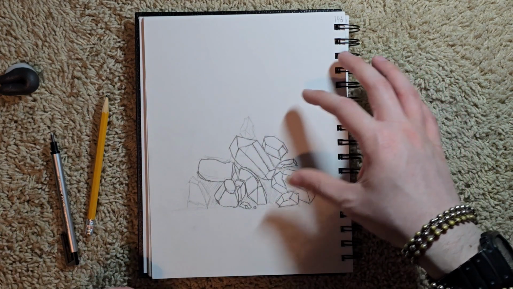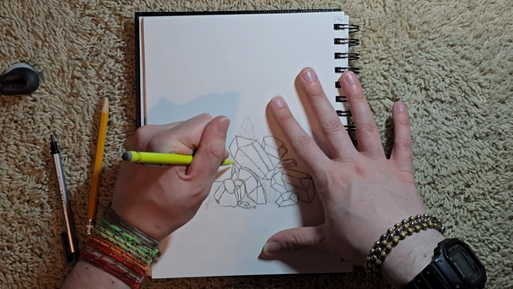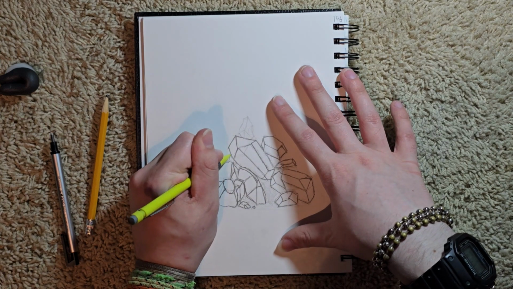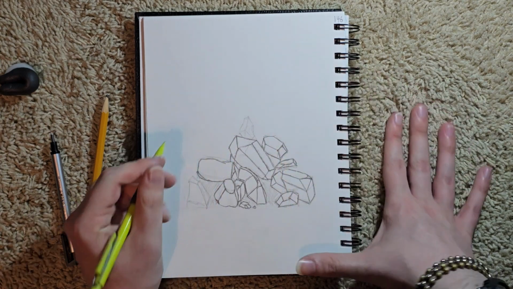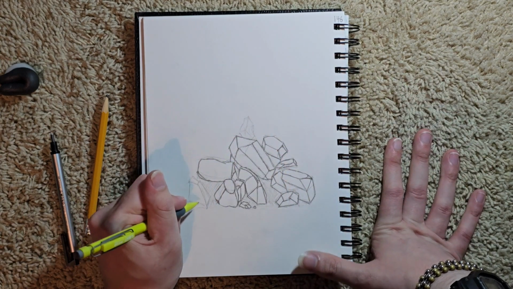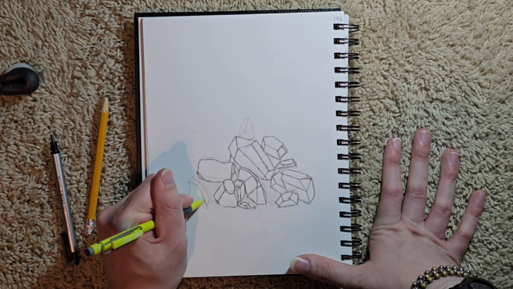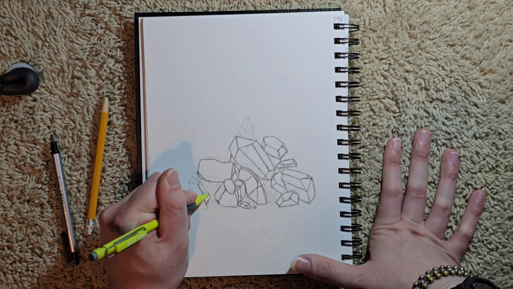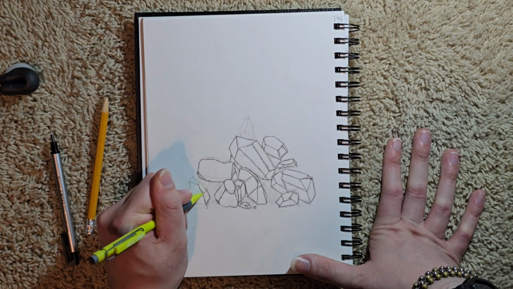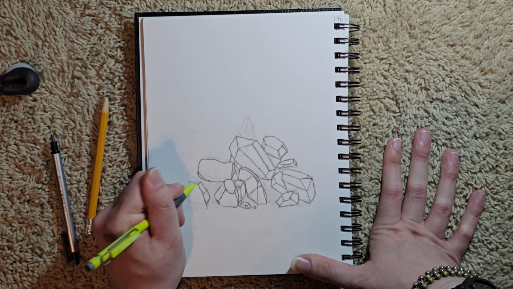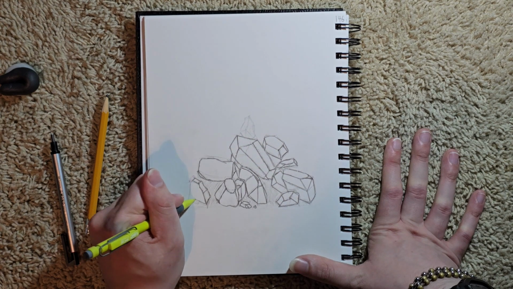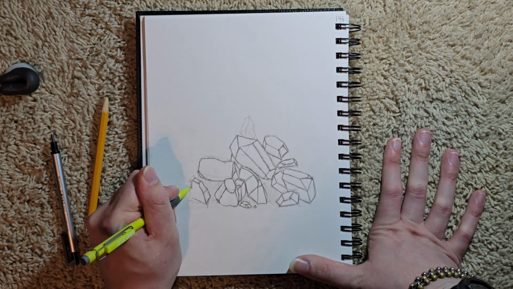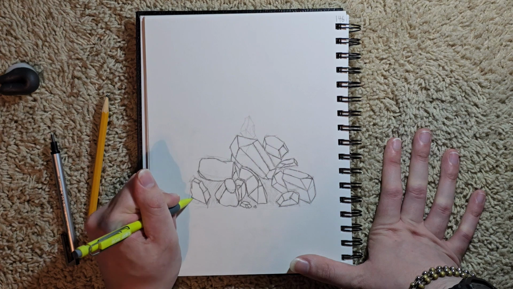Or, oh wow, I really like this background. Well, some of these lines over here just don't make any sense. I like to do that because then I can still like my drawings, but I can also still see what's wrong with my drawings.